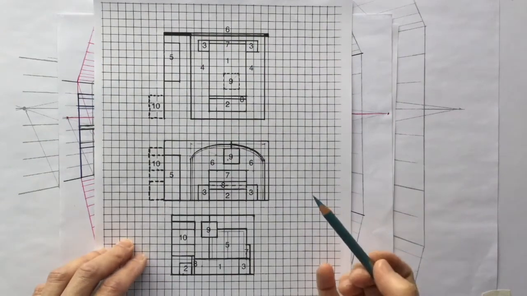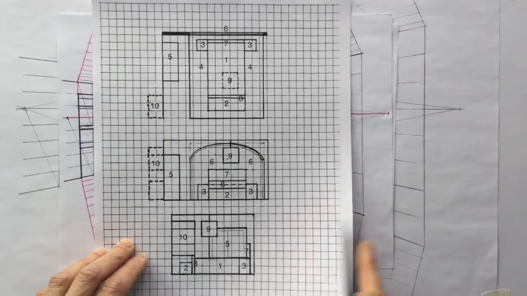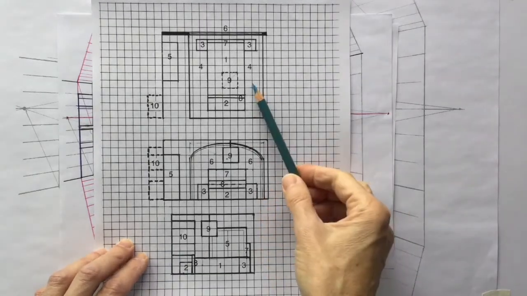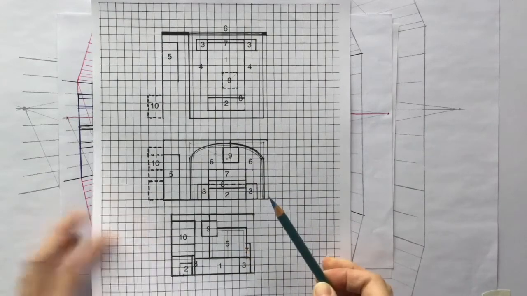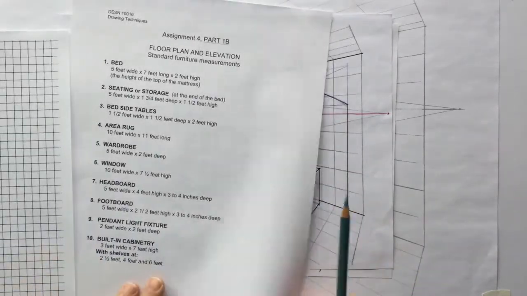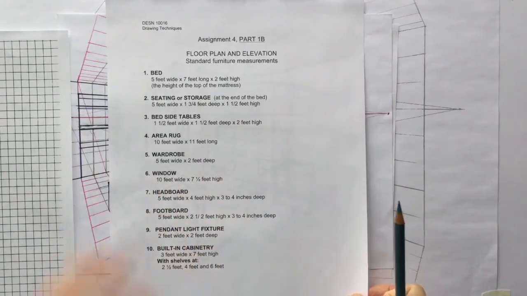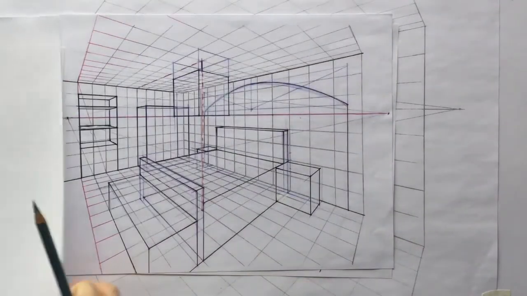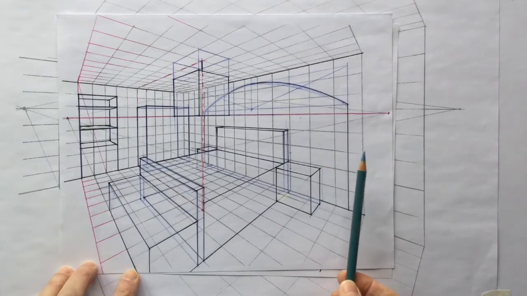In beginning your simple box form drawing, these are the things you're going to need. All the information is here on this floor plan and these two elevations, and also on this information sheet. It gives the heights, widths, and depths of everything. And this is where we're going. We're creating a master bedroom. Simple boxes first, of course.